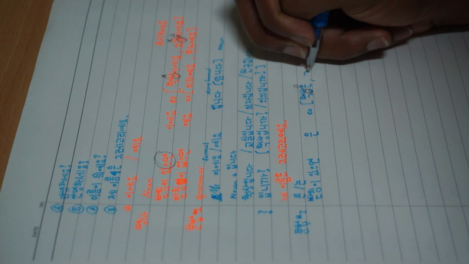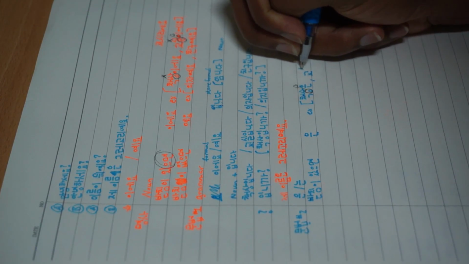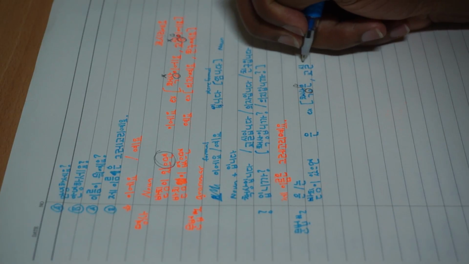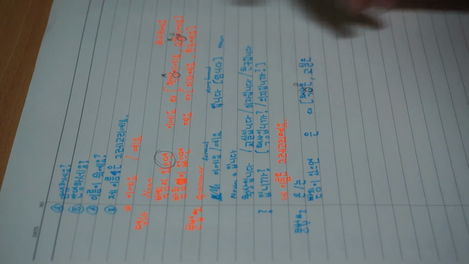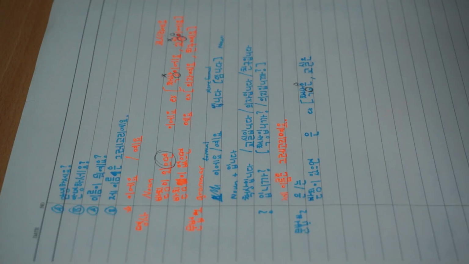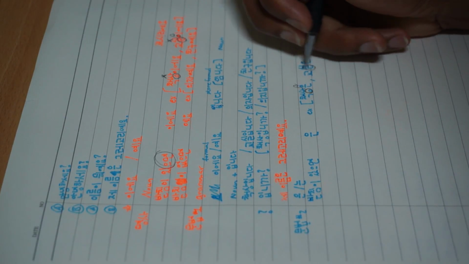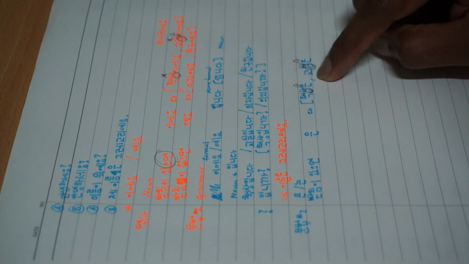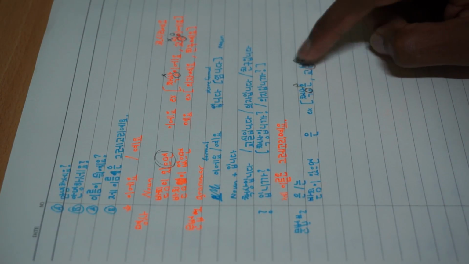Then we have 교실, and un, just because we have the ending pachim here. This goes here, so it sounds like 교실은, 교실은.